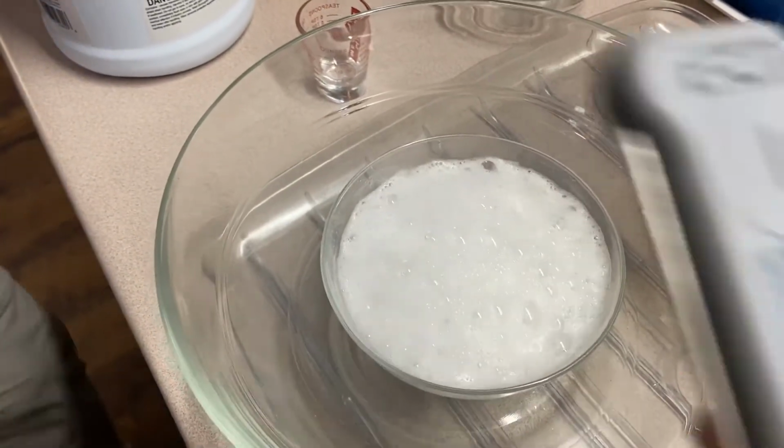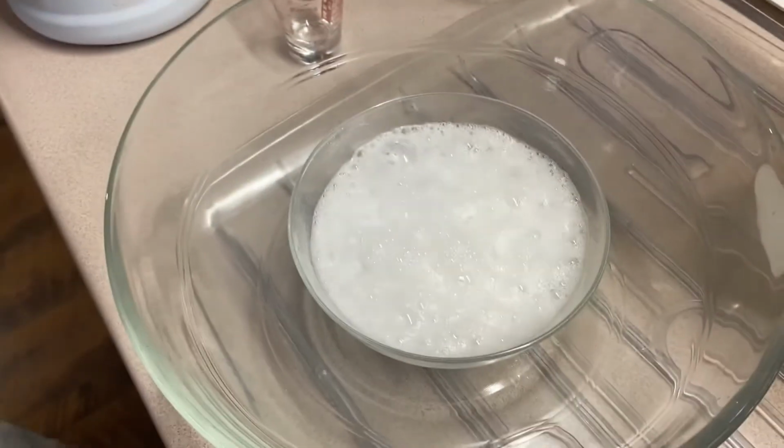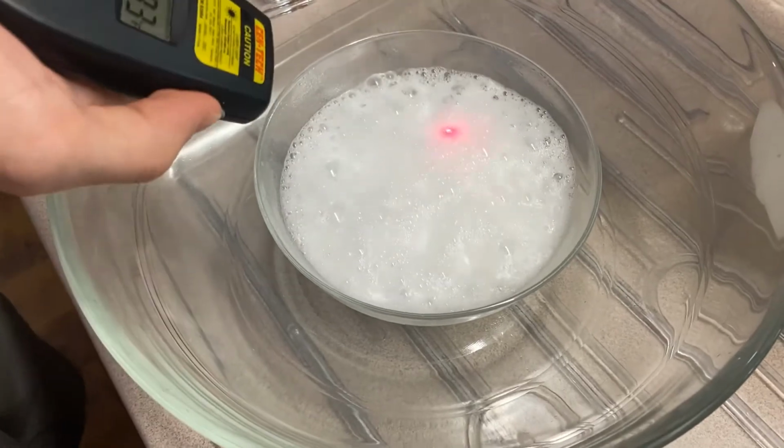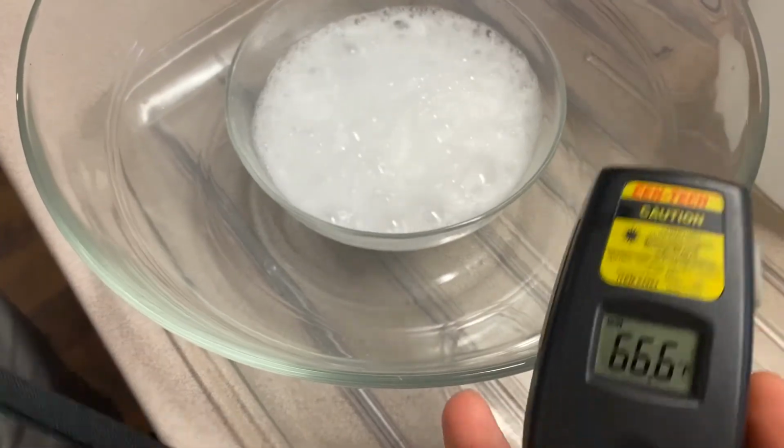Okay, here. Now we're going to take some temperatures. I've got this laser temperature finder that says 78. 66. Yes. So, here's how you would perform these calculations for any reaction, as long as you can observe it and observe the change in temperature.